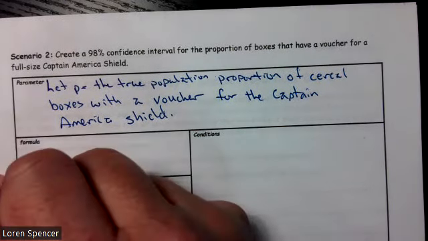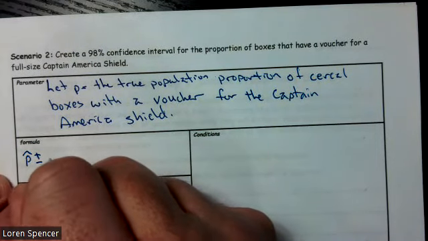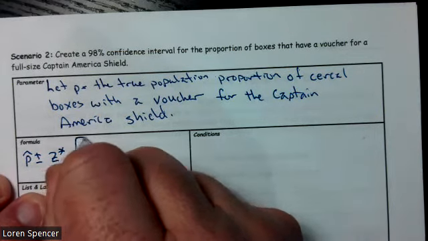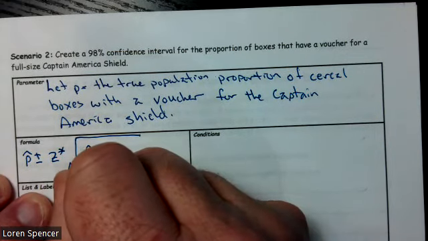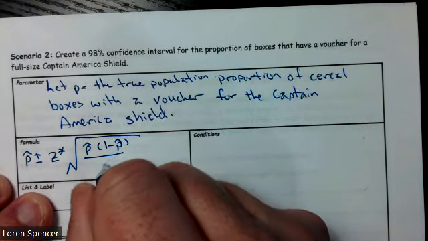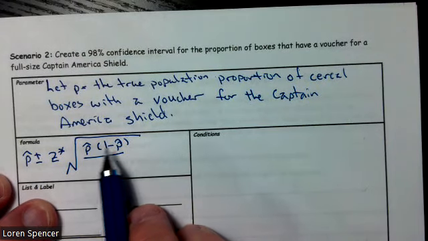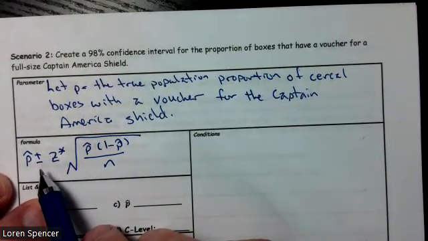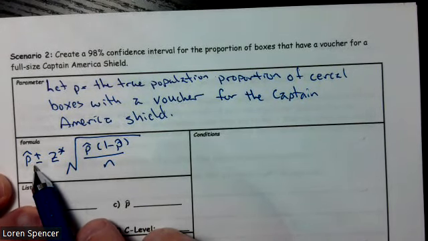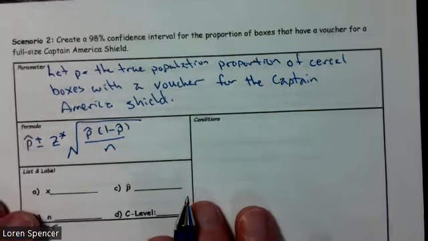Our formula, since we're working with a confidence interval, is p hat plus or minus z star times the square root of p hat times 1 minus p hat over n. Please notice I'm using p hats here, but for a hypothesis test, we use p. The reason is we claim to know p when we do a hypothesis test. We don't claim to know that when we're working with a confidence interval. We're trying to find out what it actually is.